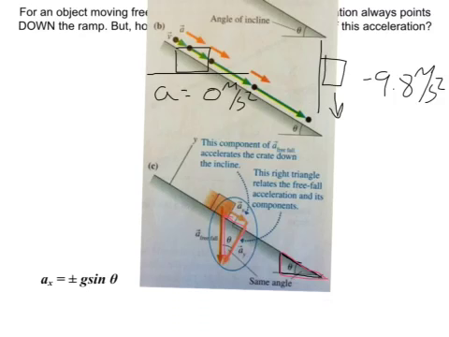So if we want to find A_x, then we notice that A_x is opposite that angle. Therefore, A_x is A sine theta.